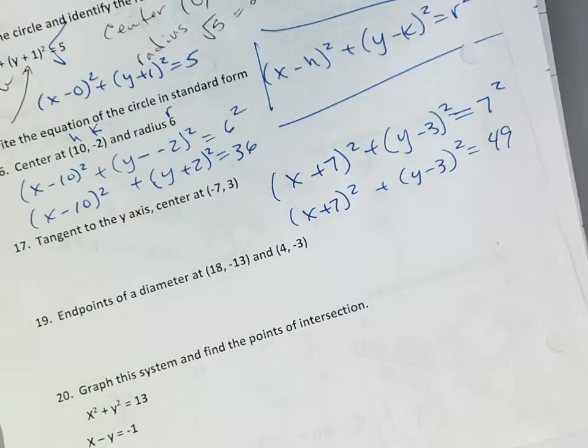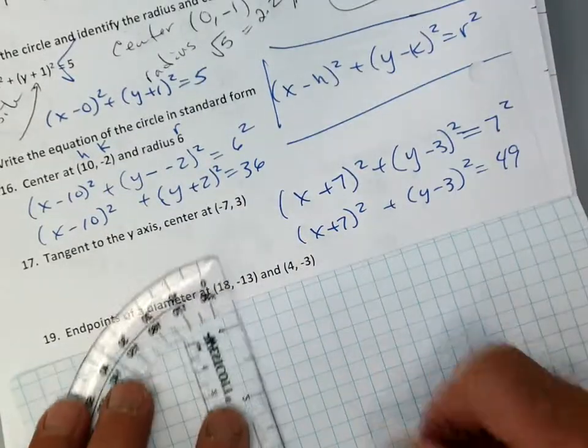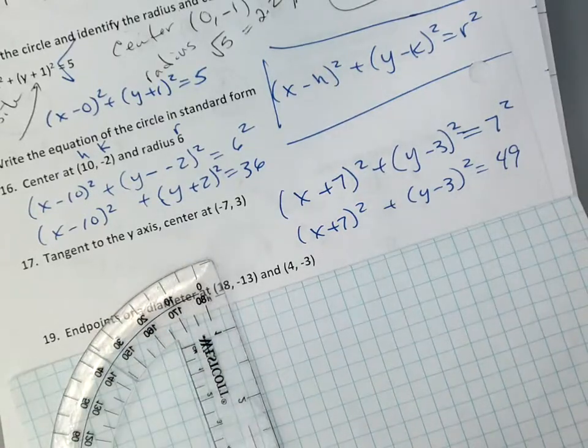Now, 19, let's graph this. Again, if I can see it, it helps a lot, right? And this is like our warm-up. So, ooh, man, it's big. I'm going to have to, yeah, 18 and -13. Wow, okay.